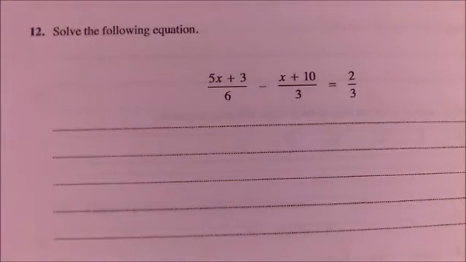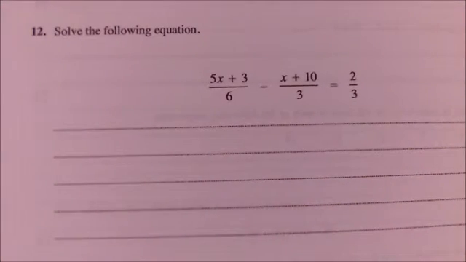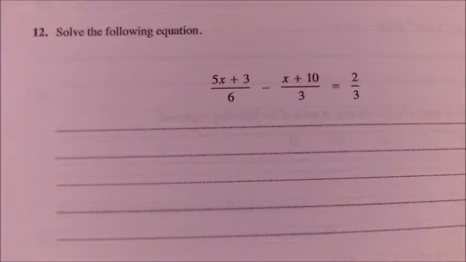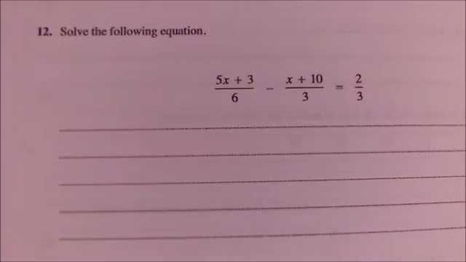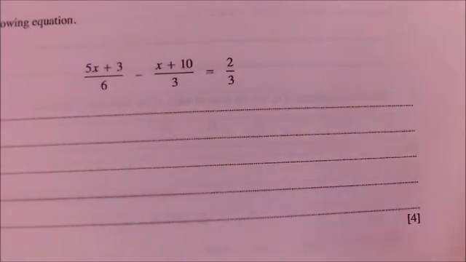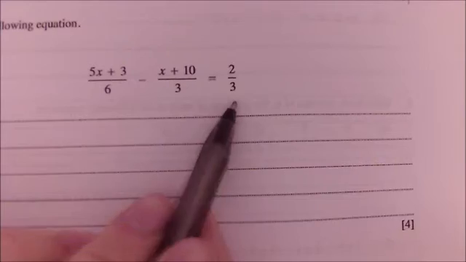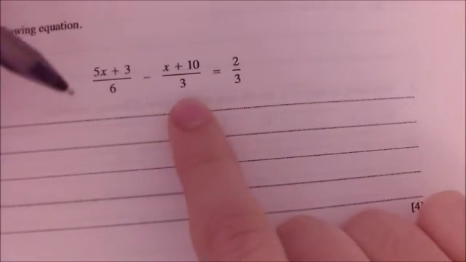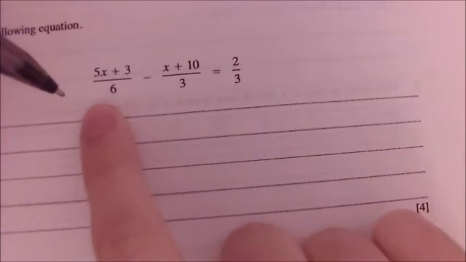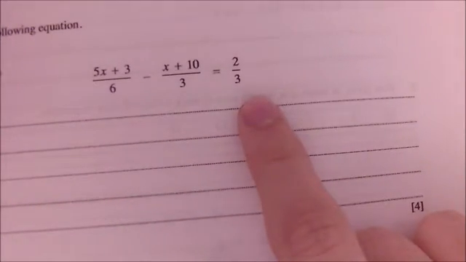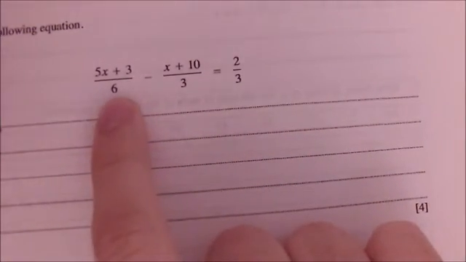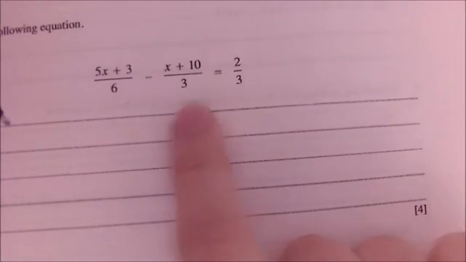So I've got a question here which is: solve the following equation. 5x plus 3 over 6, take away x plus 10 over 3 equals 2 over 3. And what's tricky about this is we've got it in fraction form. What we're going to want to do is remove the fractions however way we can. And I would suggest to do that by making the denominators the same. So we've got 6 as one denominator, 3 is the other two denominators.